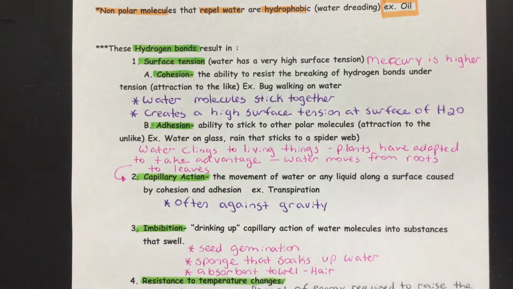We see it in plants. Plants get watered, and water goes down to the roots. Well, that water is going to make its way up to the leaves because that's where photosynthesis occurs, and photosynthesis needs water. So that water is going to use adhesion. It's going to cling to the veins within the plant, working its way up. The water sticking to the veins, unlike structures, is adhesion. That's also an example of capillary action.